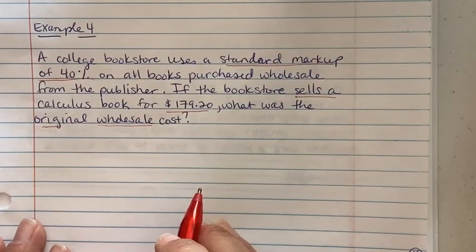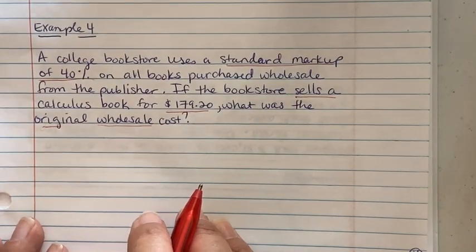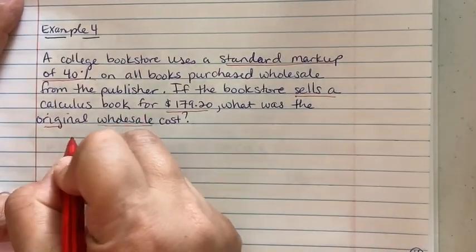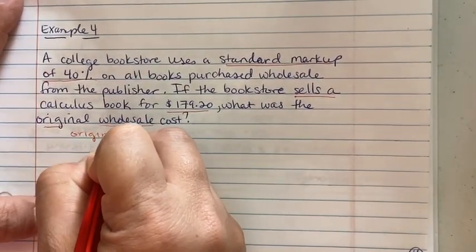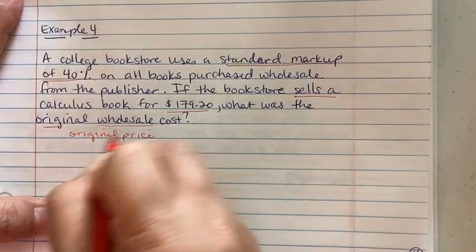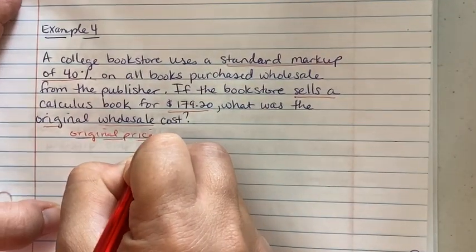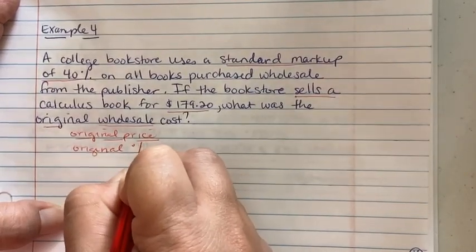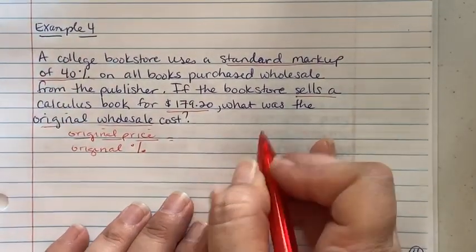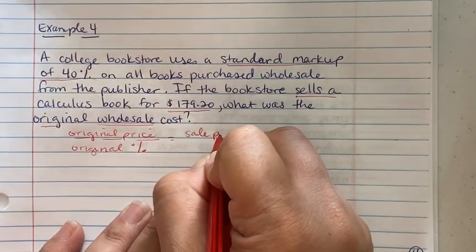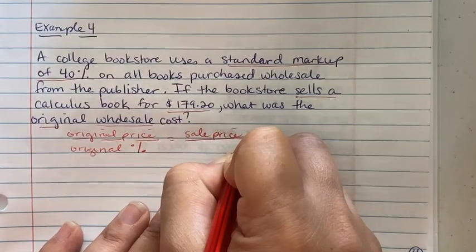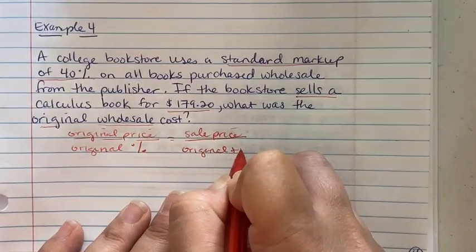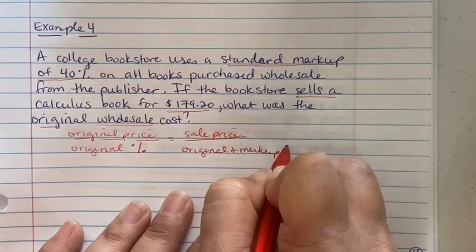So what we are going to do is set up a ratio. First thing you're going to do is come up with a setup. So original price over original percent is equal to sale price over original plus markup percent.